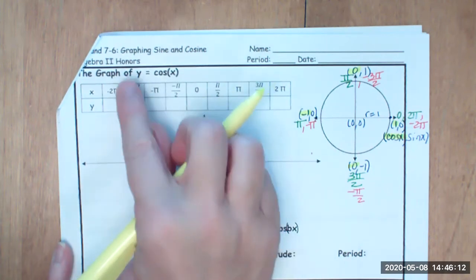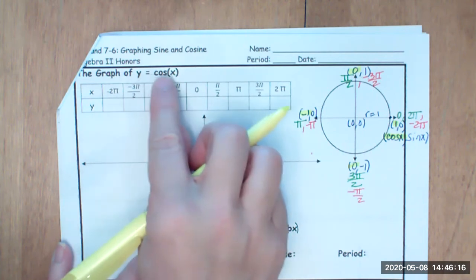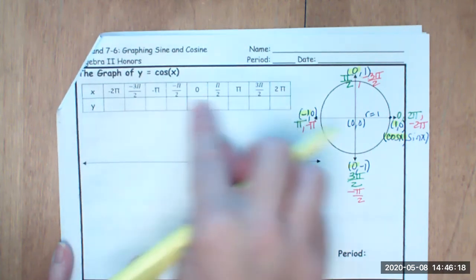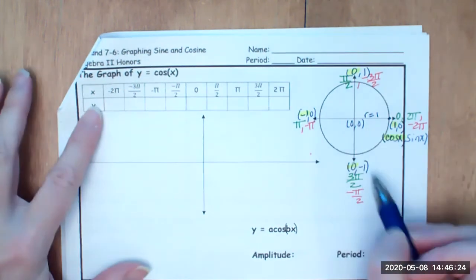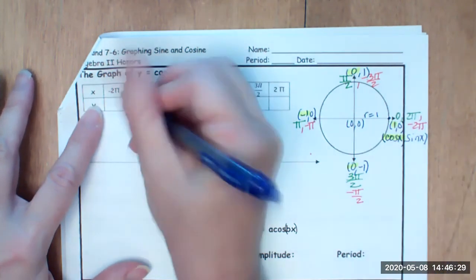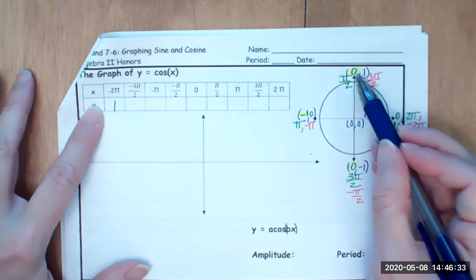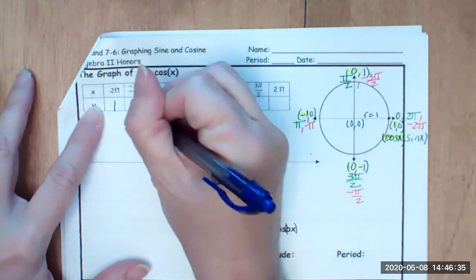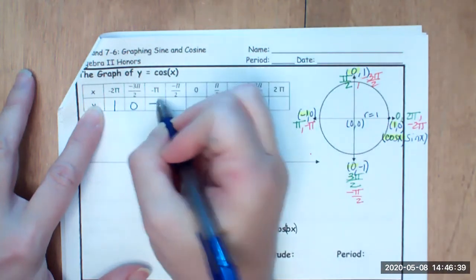So here, when we're graphing the cosine of x, that value of cosine x is actually the y value here. Okay? So we'll fill those in. We'll see that at negative 2 pi, the cosine of x is 1. At negative 3 pi over 2, the cosine of x is 0. At negative pi, negative 1, and so on.